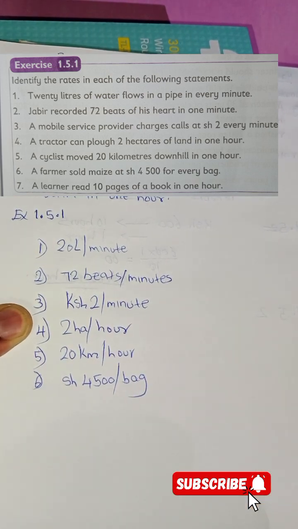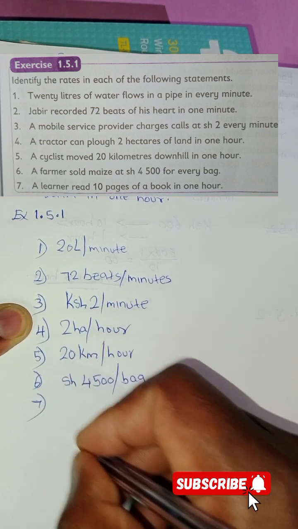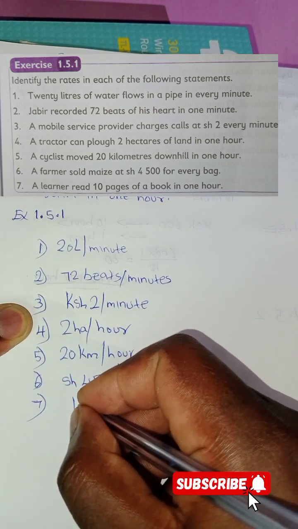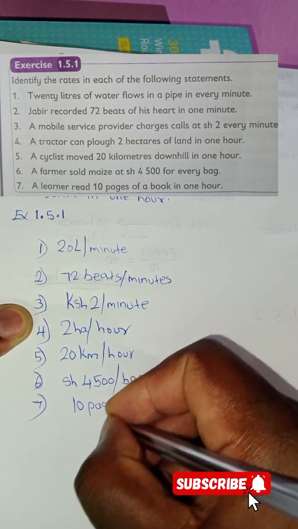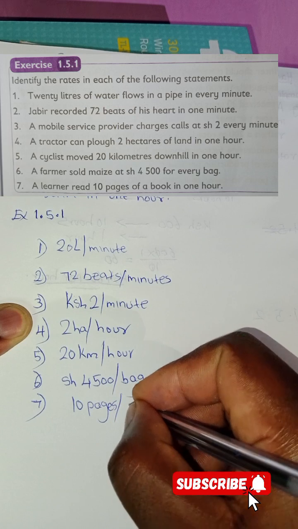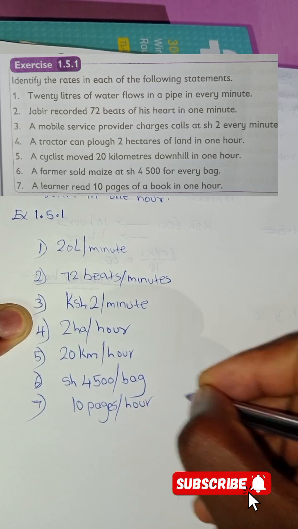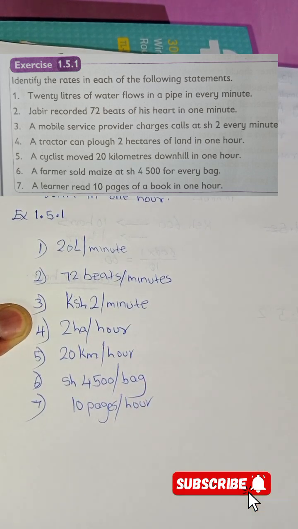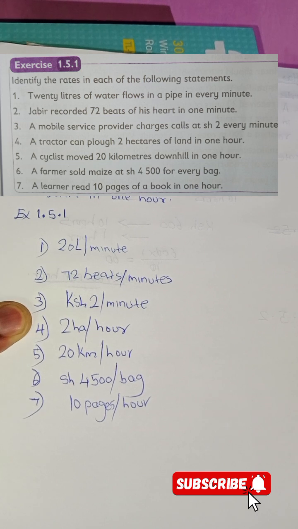Number seven, a learner read 10 pages of a book in 1 hour. So the rate is 10 pages in 1 hour. That's how it is done. That is exercise 1.51 in the government book called Masters.